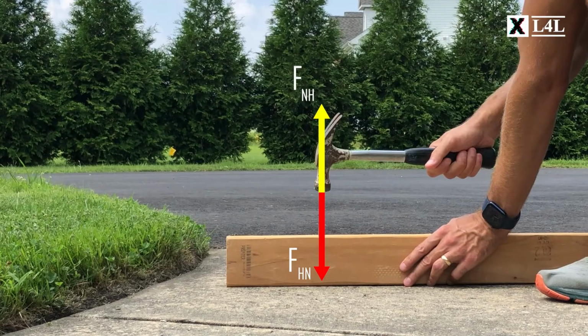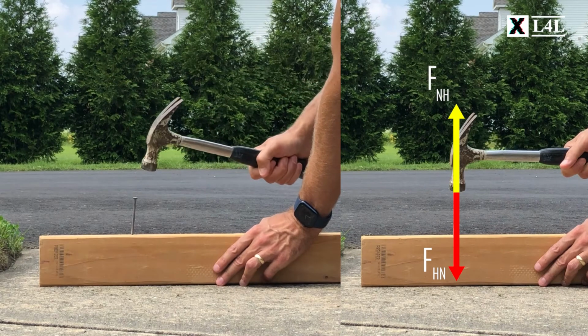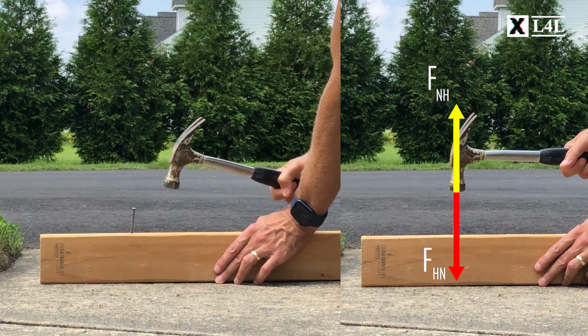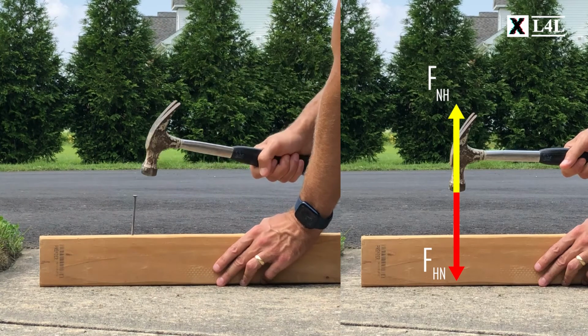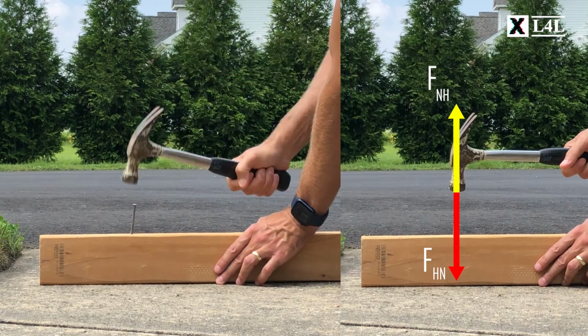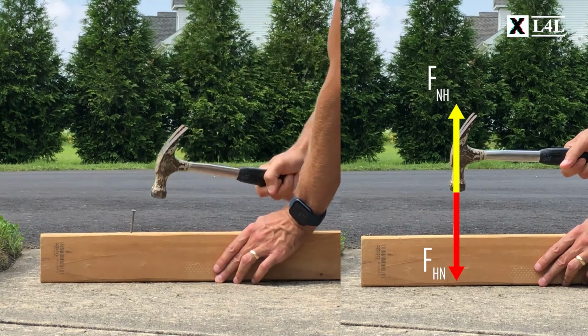Let's look at the example of a hammer and a nail. When the hammer strikes the nail, it applies a force to that nail, indicated by the red vector. But the nail also applies a force equal in magnitude, opposite in direction, back on the hammer. Evidence of these two forces can be seen as the nail is being driven into the wood, and the hammer, which is traveling downward, experiences a force upward, ultimately an acceleration in the upward direction, stopping its downward motion.